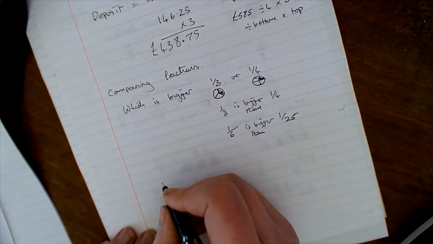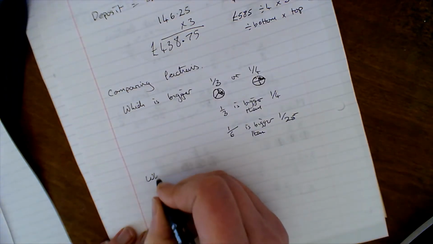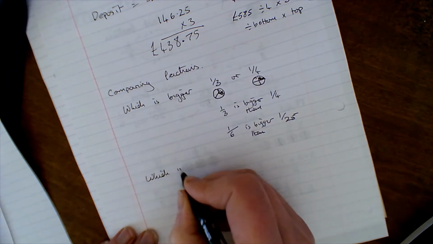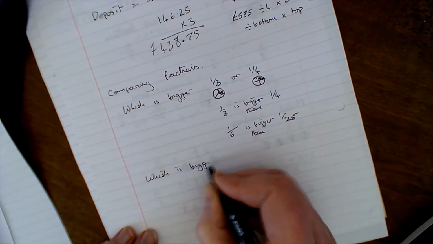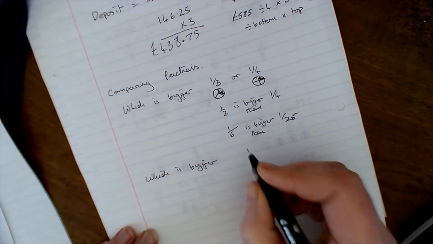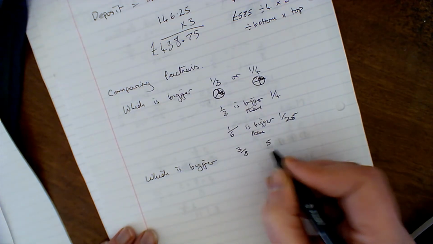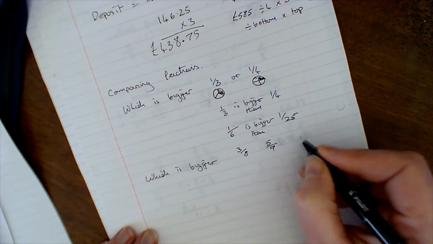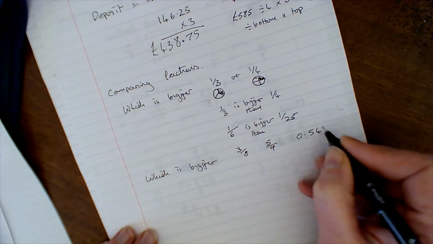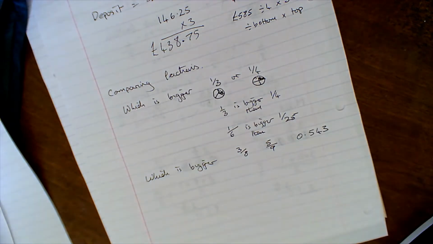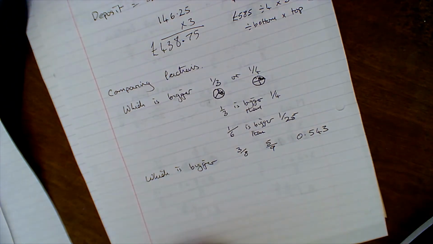How about, though, if I say which is bigger, or arrange in order, and I give you 3/8 or 5/9 or 0.543. Okay, now it's slightly more complicated.